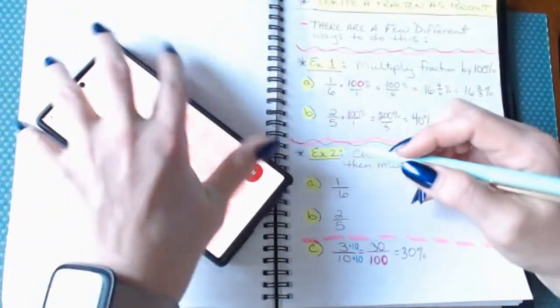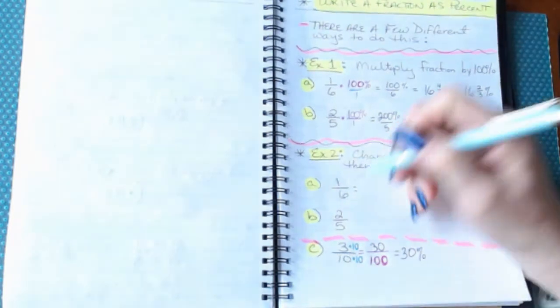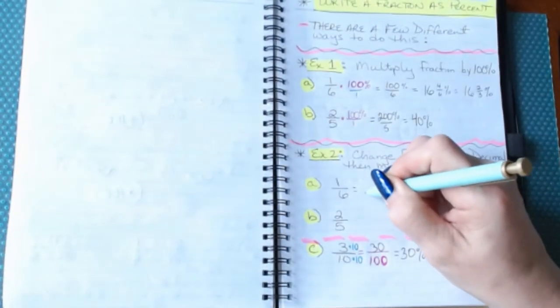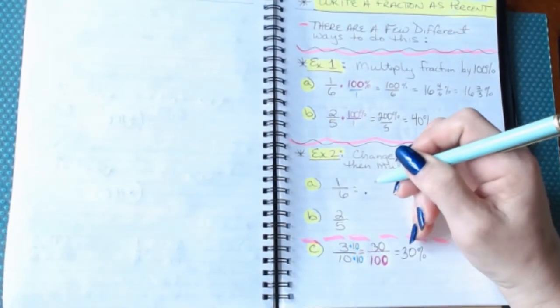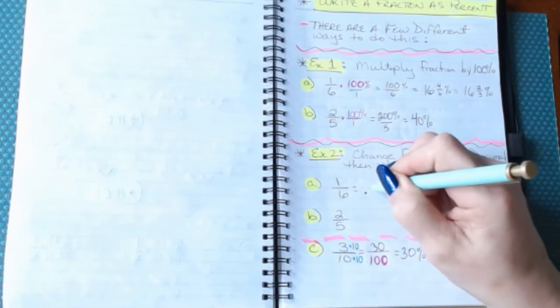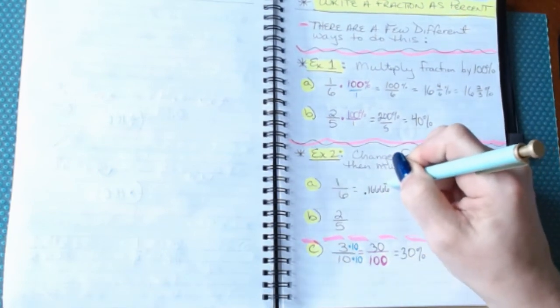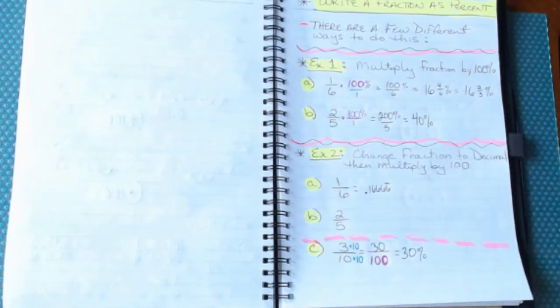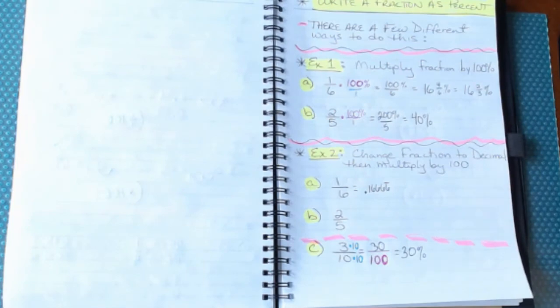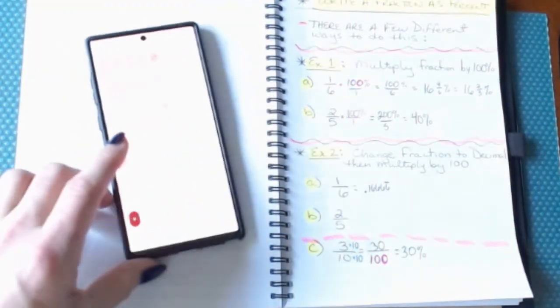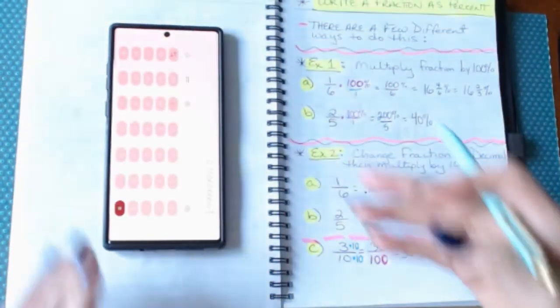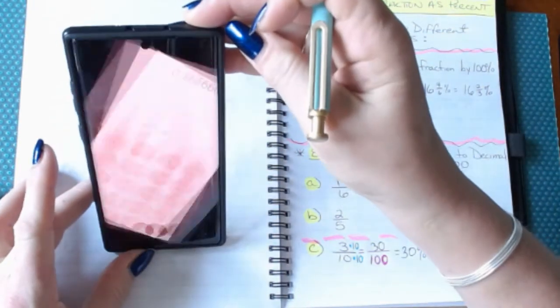So what we're going to do is we're going to take that decimal, which was 0.1666, and I'm going to put a little repeating bar over that to remind you that a repeating decimal can be represented like that.